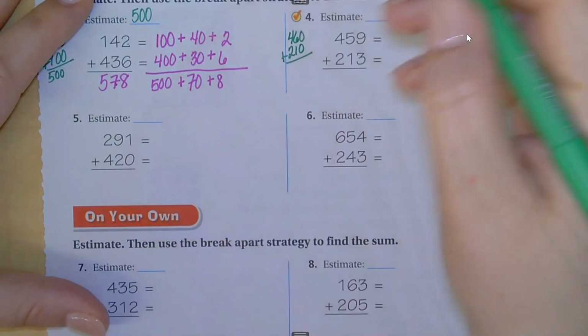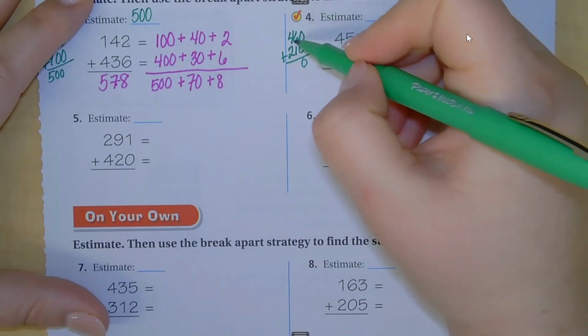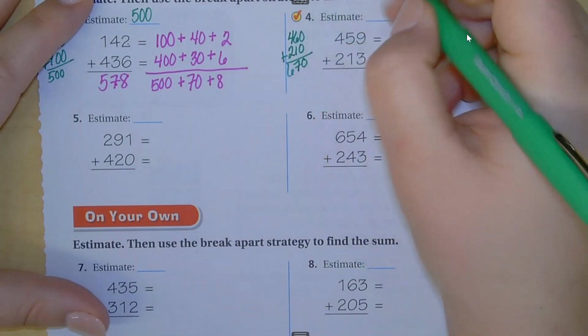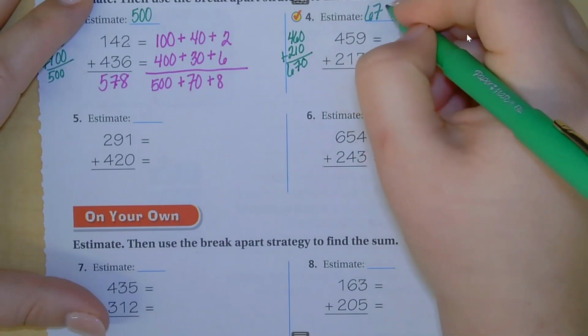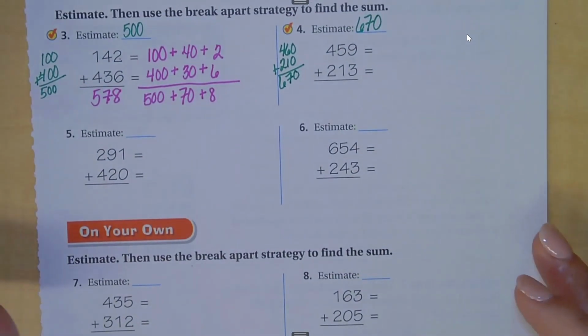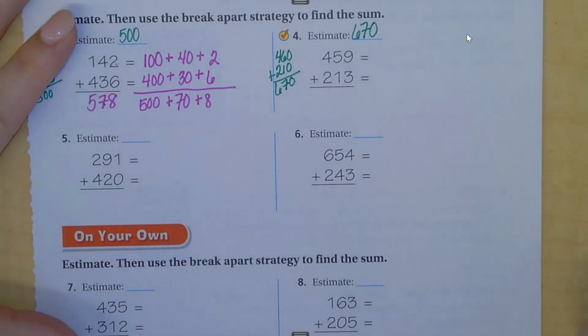Now I'm going to add these up to come up with my estimation. 0 plus 0 is 0. 6 plus 1 is 7. And 4 plus 2 is 6. So I'm estimating that my answer is going to be about 670. Okay, now let's use the break apart strategy and then add to find our sum.